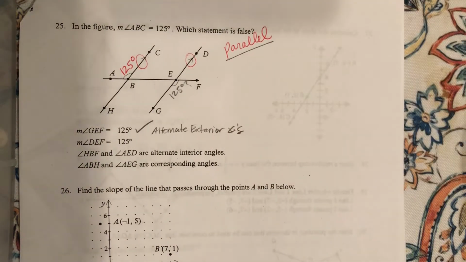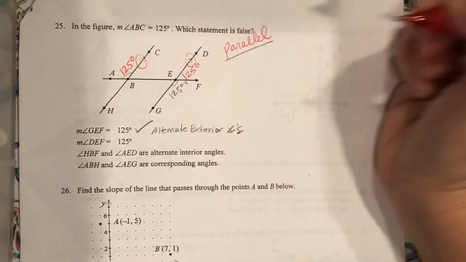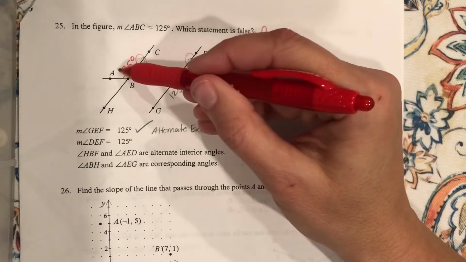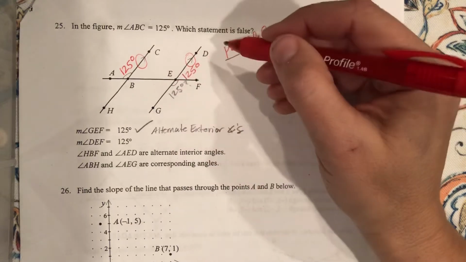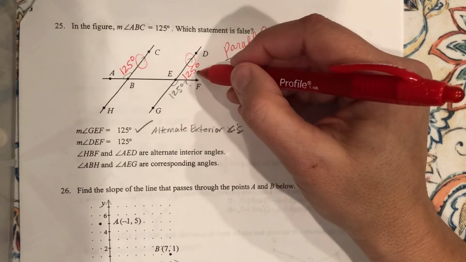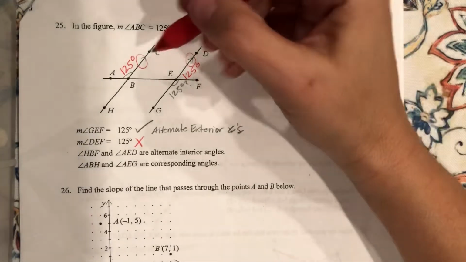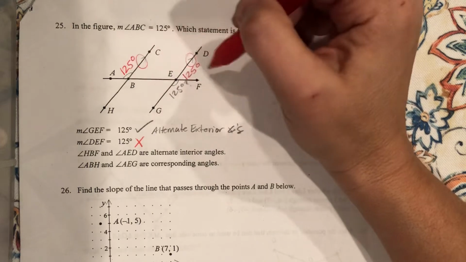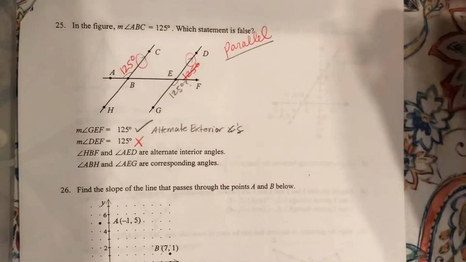All right, let's look at DEF. DEF is 125. That's this one. Well, DEF and GEF would be a linear pair, which means they would have to add up to what? 180. Is 125 plus 125 180? No, that is false. The other reason is ABC and DEF are same side exteriors. Those should add up to 180. So no, that is incorrect.